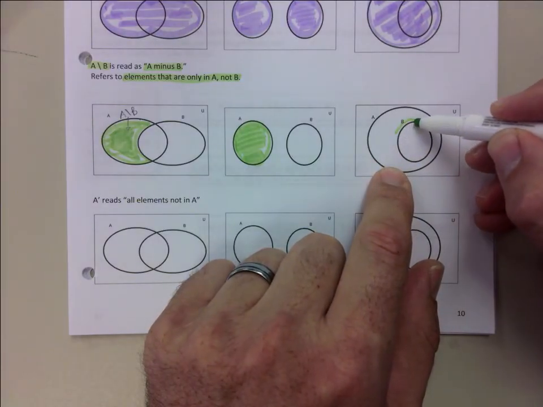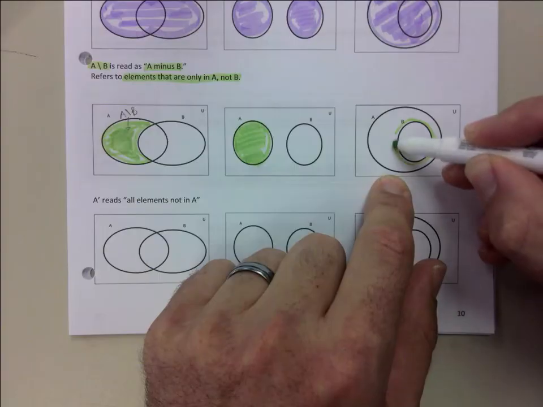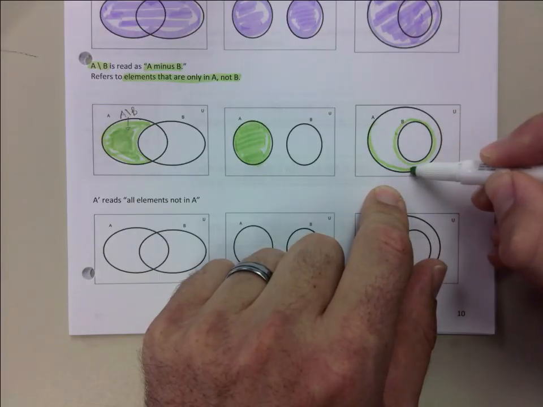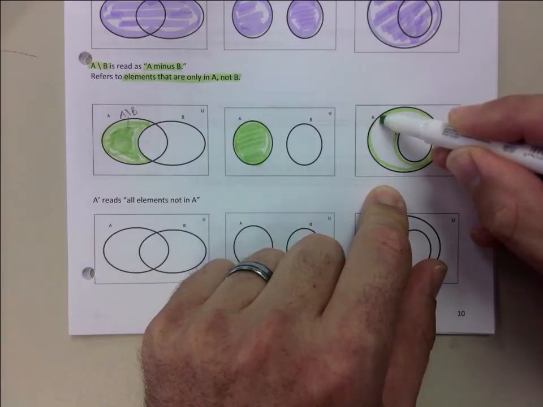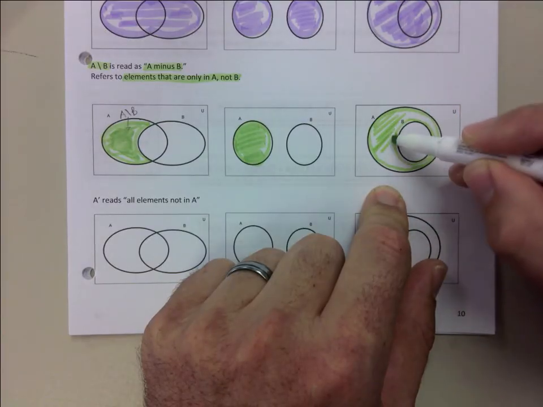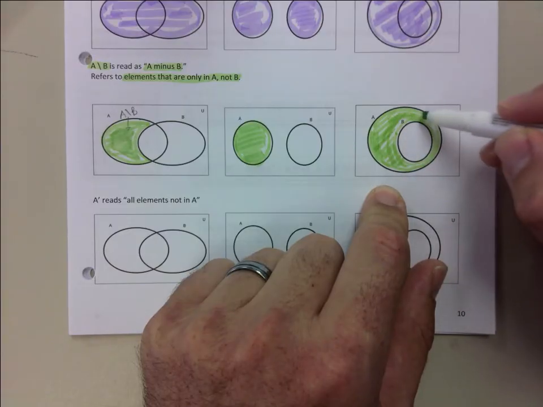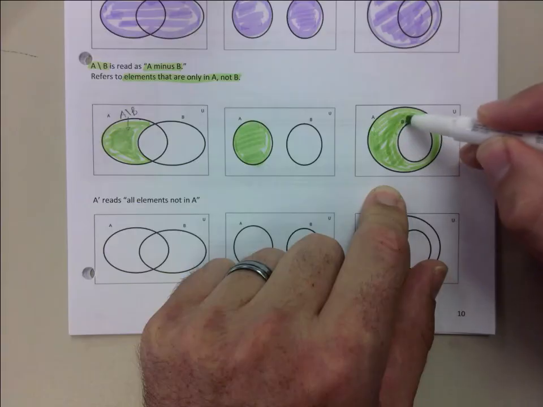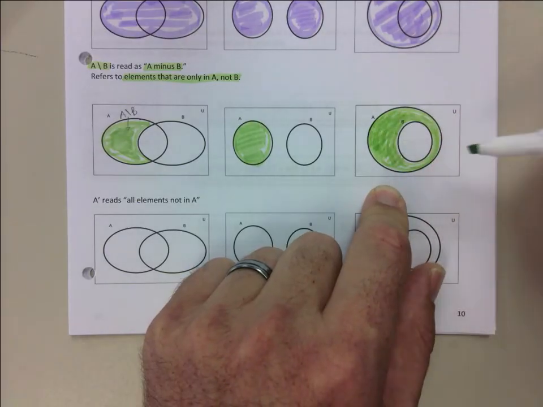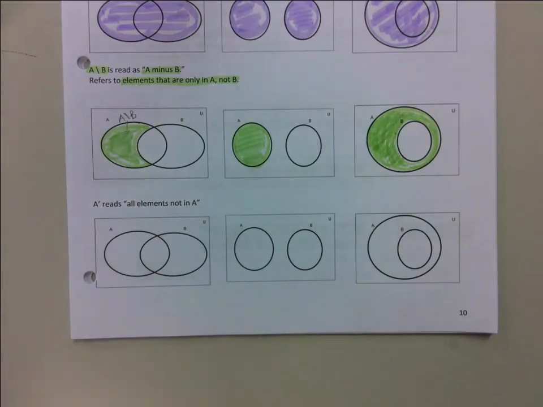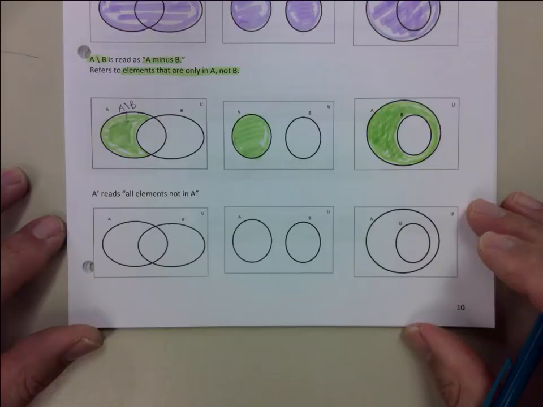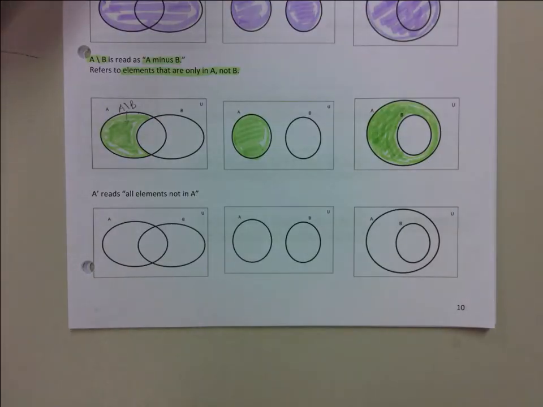I would highlight everything except for B. Okay, so that's what it would look like as a Venn diagram. And of course, we're going to have to talk about when it's not a Venn diagram.